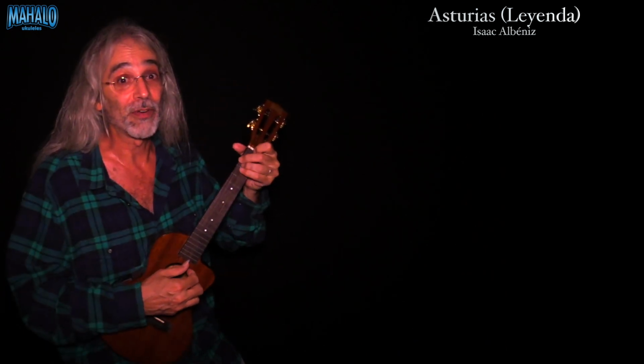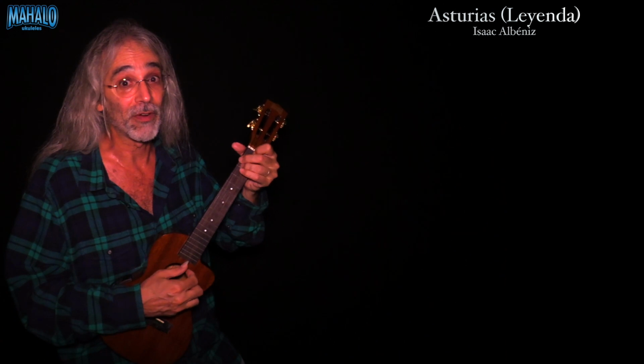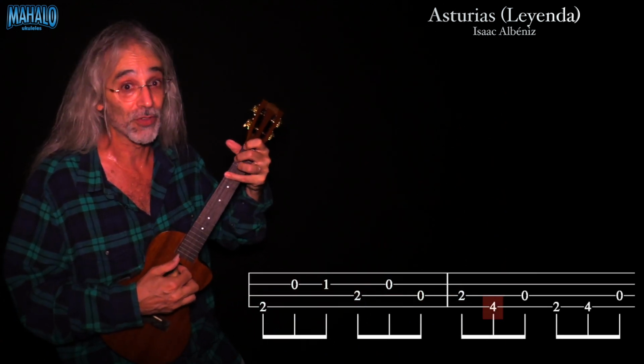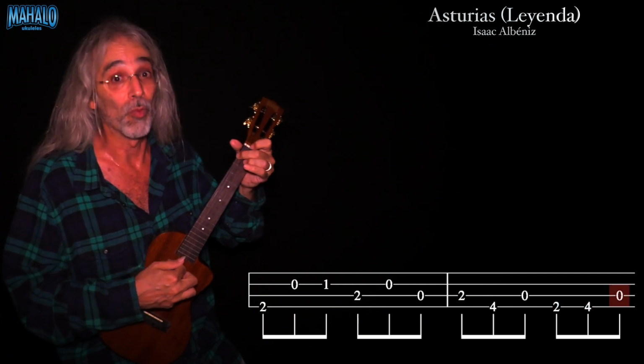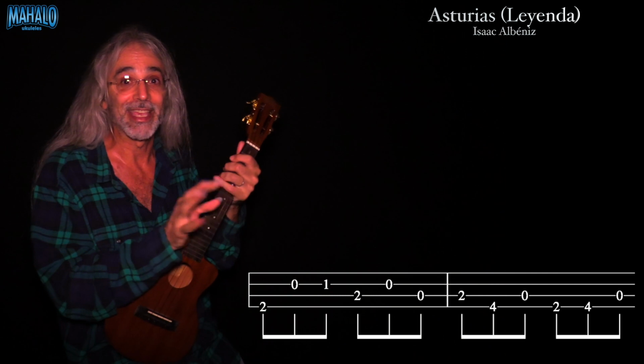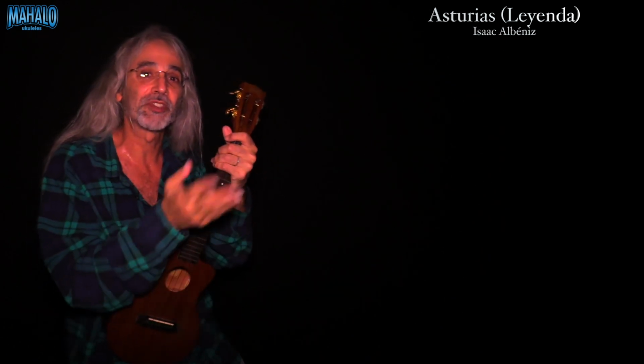1, 2, 3, 4, 5, 6. So that pattern is in the tabs. You're using your pinky. And then there's one other pattern that leads us into the E7.